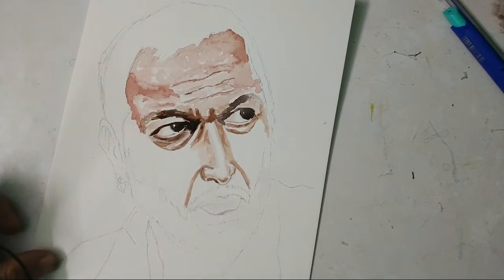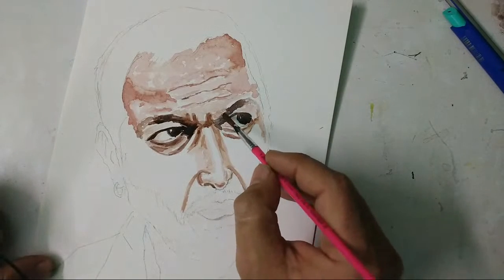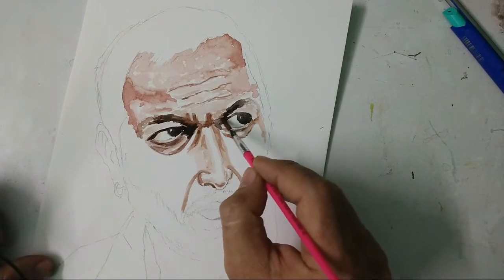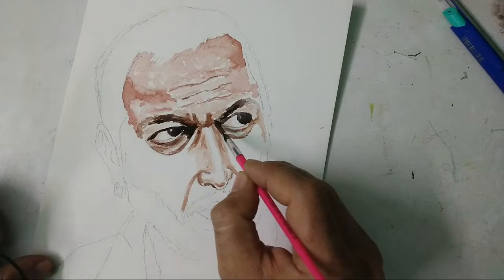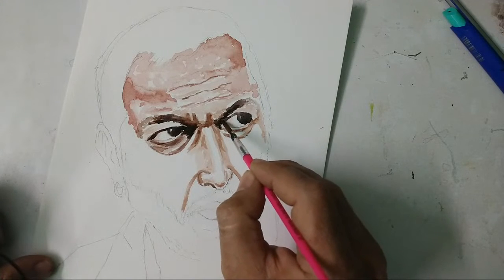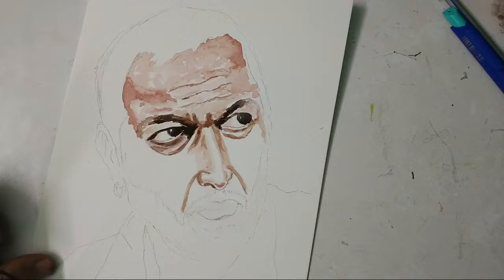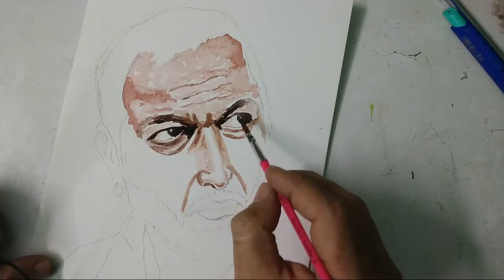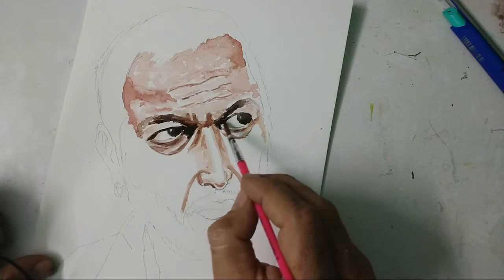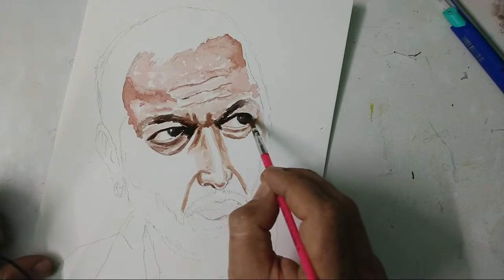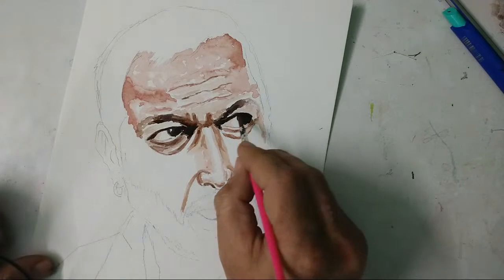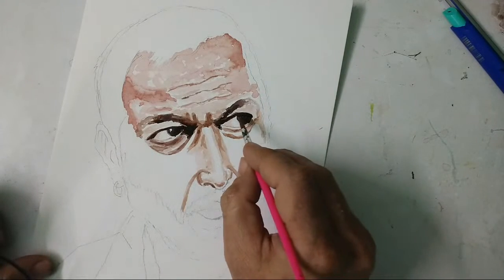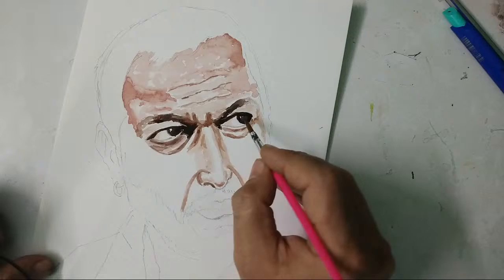The expressions are stern and firm expressions, and this part, the inner corner of the eye, is to be kept dark. The eyelids are bent and they are to be done in the proper way.